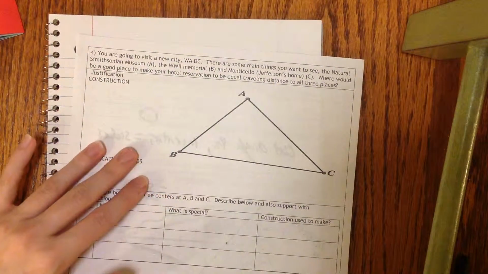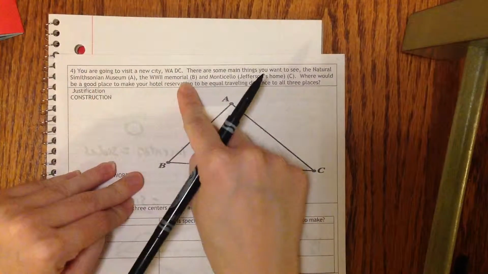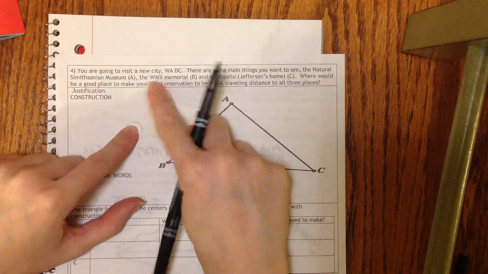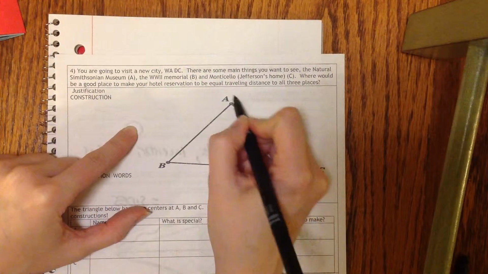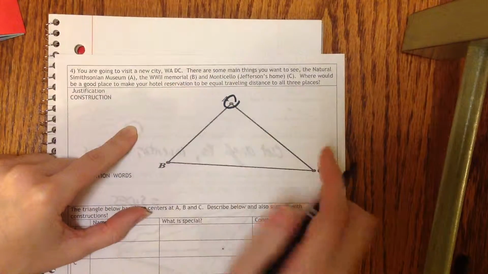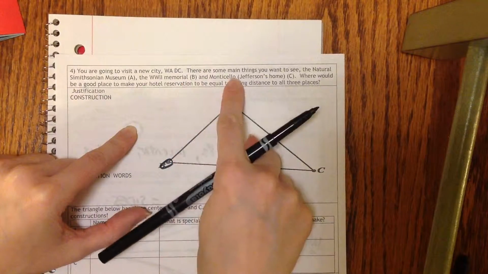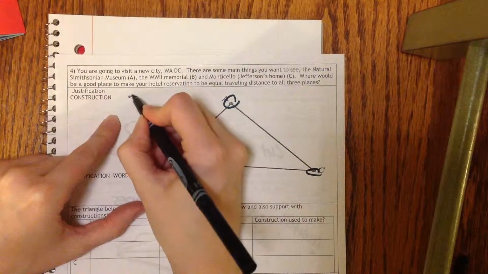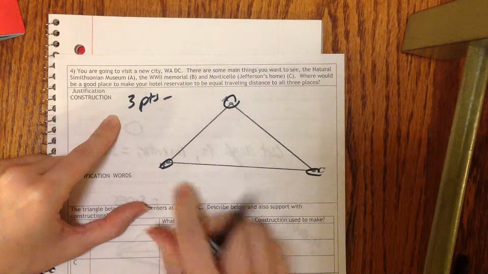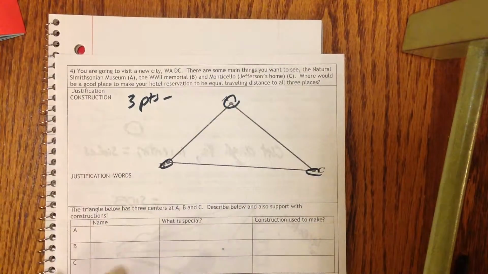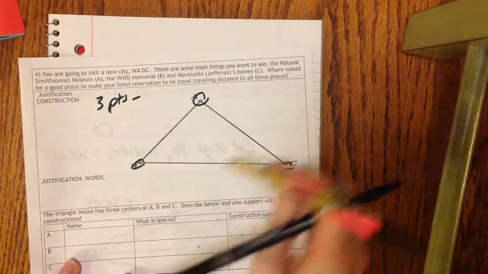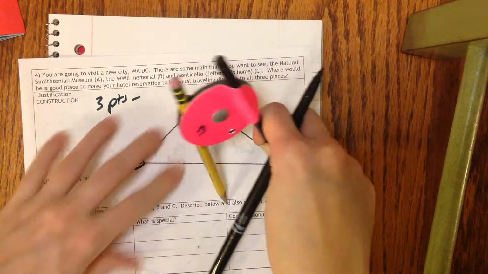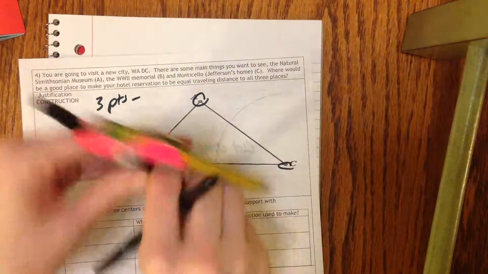Alright, another word problem. Let's check and see what it talks about. So we're visiting Washington, D.C. We need to see three things. A is the Smithsonian, B is the World War II Memorial, and Jefferson's home. Okay, sure enough, this to me looks like 3 points. So, we need to do a different construction than we did before. This one, couldn't do the angle bisector. I better do perpendicular bisector. So, let's do that here.